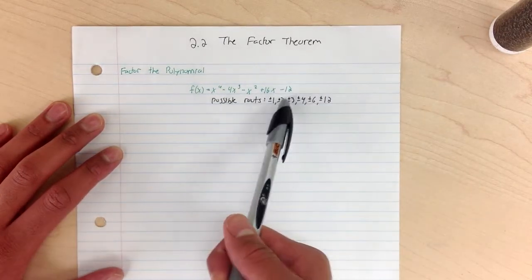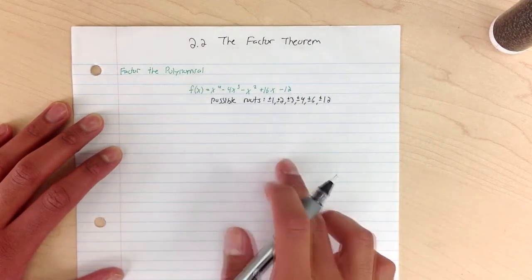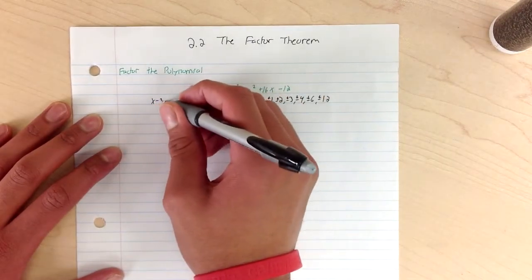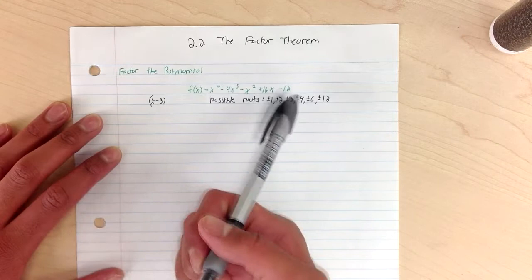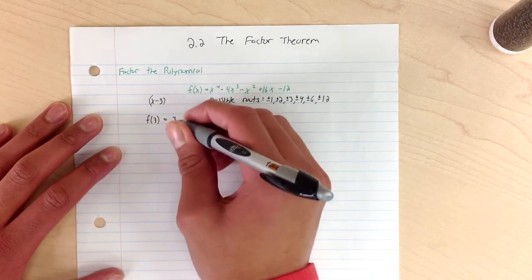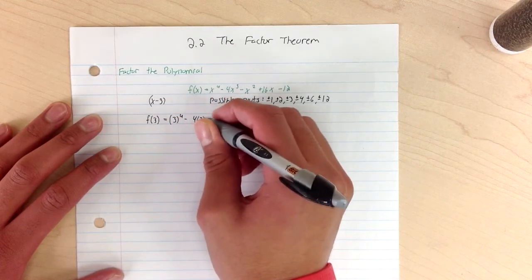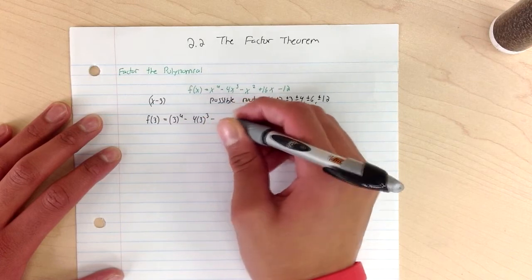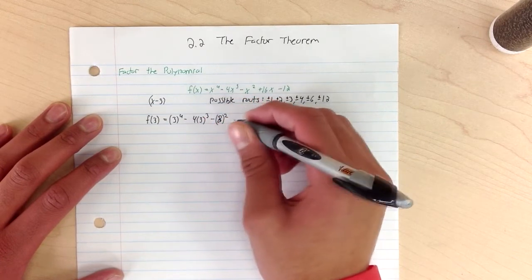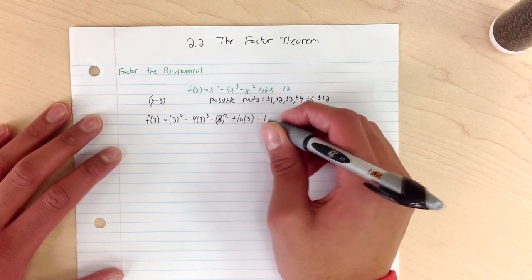So normally you'd go in and substitute each number in for x and solve for whichever number gives you 0. I've already done this just to save time, so the root is x minus 3. And I'm just going to verify this with you guys. So we have f of 3 is equal to 3 to the power of 4 minus 4 multiplied by 3 to the power of 3 minus 3 squared plus 16 times 3 minus 12.